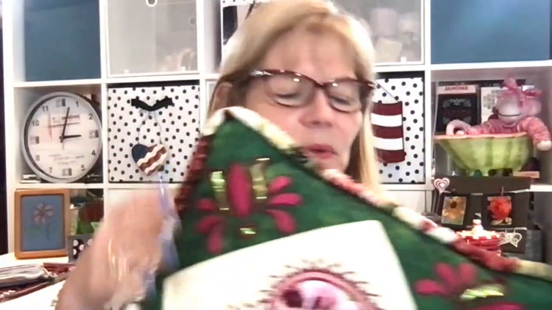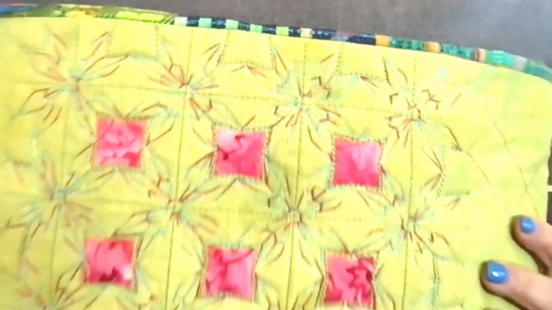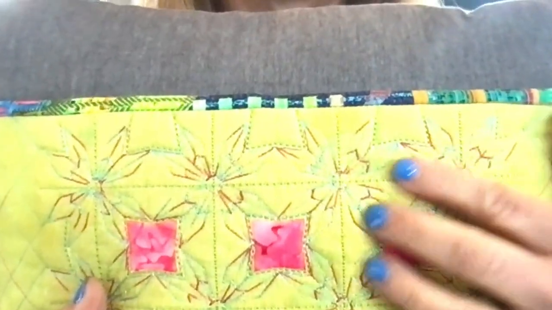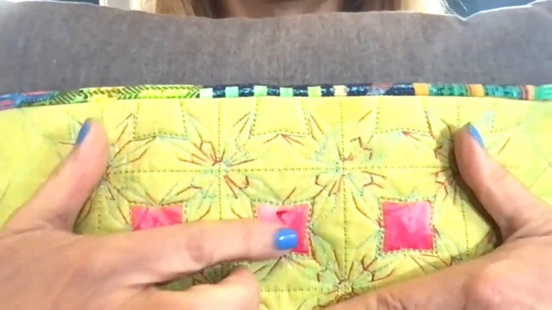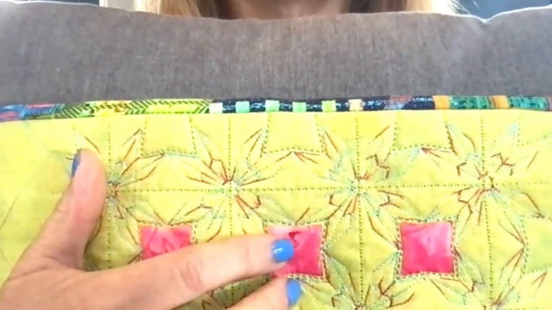So that's one way to do cutwork. This is really maybe more reverse applique. You can actually do it as cutwork also. But here I have my line around the outside edge, you can see here, and then I cut away the fabric to reveal the pink.